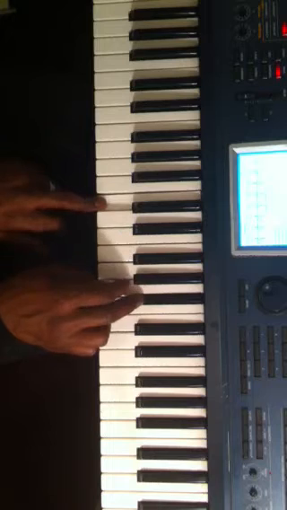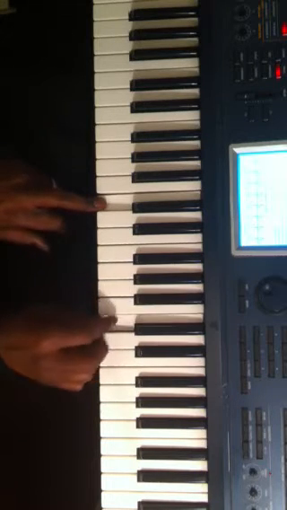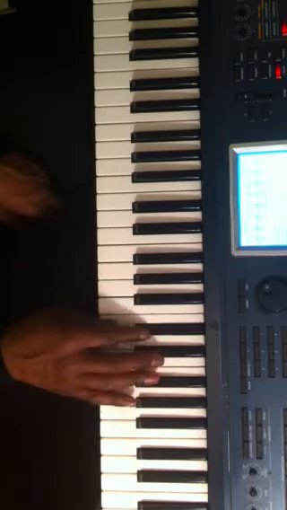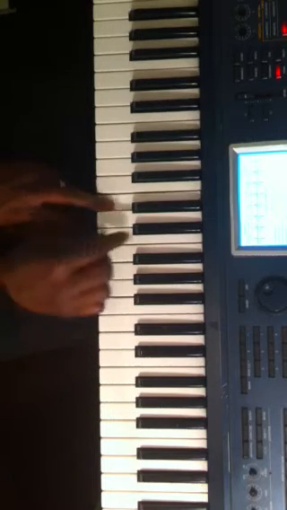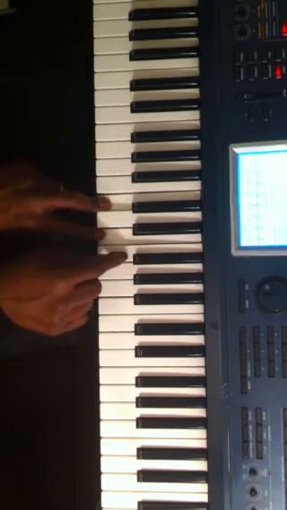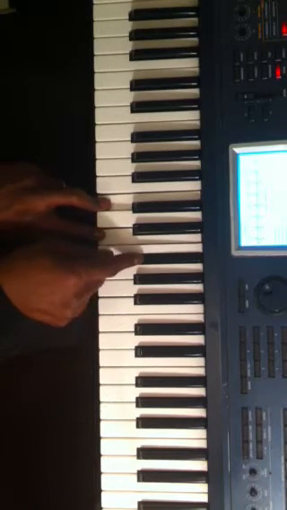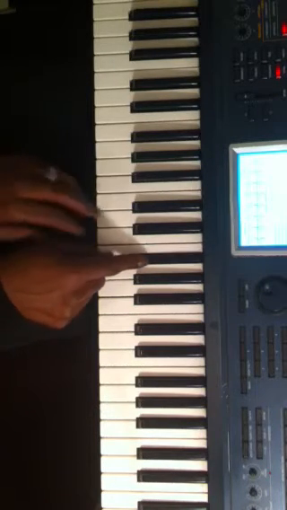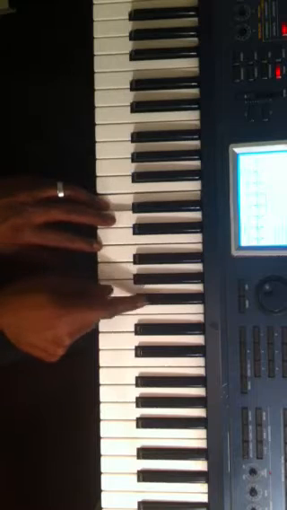Alright. We have our dominant 7. And we have our root again. Remember, we're playing the same notes that are in the D flat melodic minor scale. So, once again, we have a flat 9, sharp 9, major third, tritone, or sharp 11. Sharp 11. Sharp 5, dominant 7, and a root again.